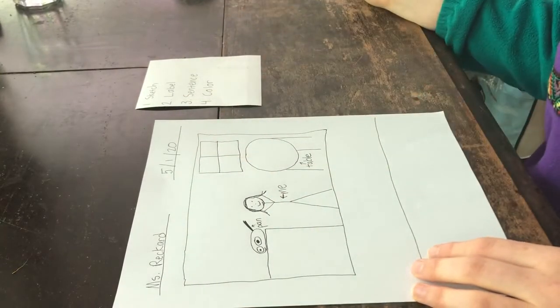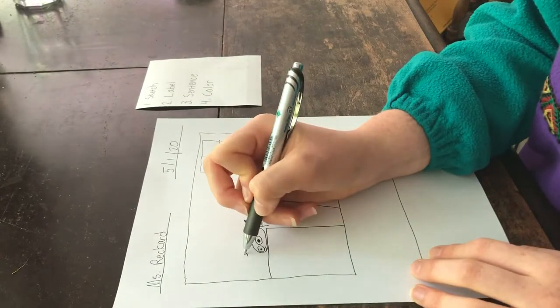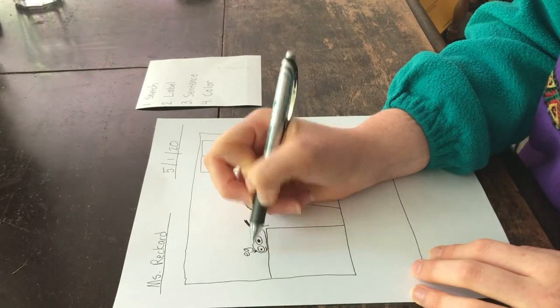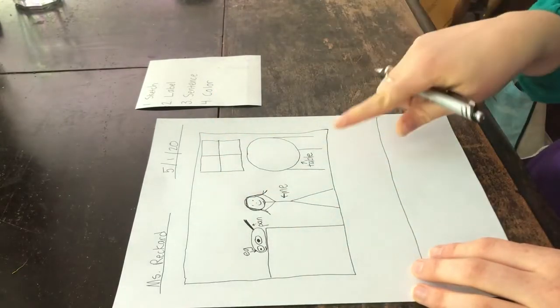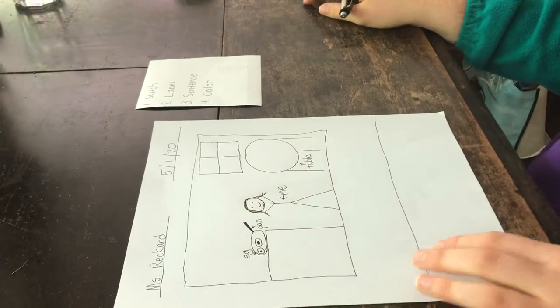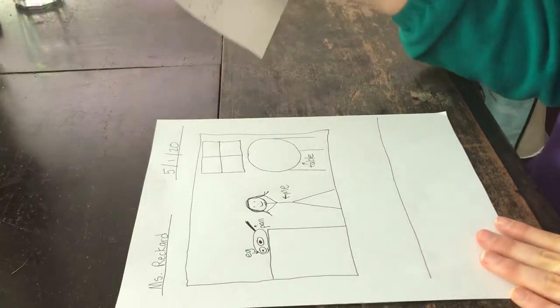And I think for my last label, I'm gonna write the word egg. Egg. Okay, very good. So now I see I have 1, 2, 3, 4 labels that will help my reader see what I drew. So now we can move on to the next step.